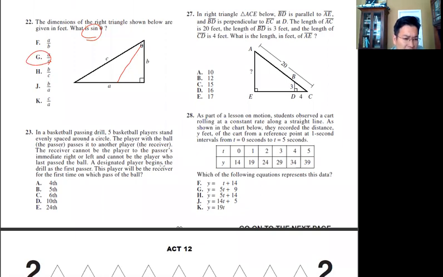Basketball pass drill. 5 basketball players stand evenly spaced around a circle. A player with the ball passes to another player, and the receiver cannot be the player immediately to the right or left of the passer. A designated player begins the drill as the first passer. The player will receive for the first time on the pass of the ball.